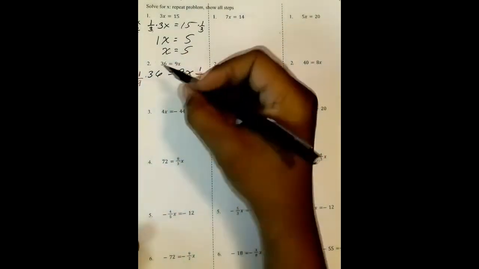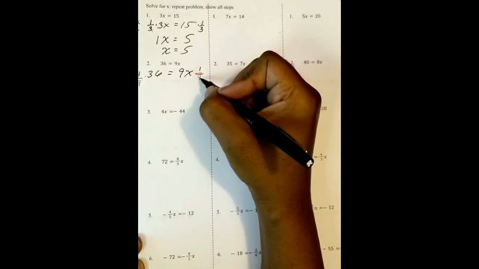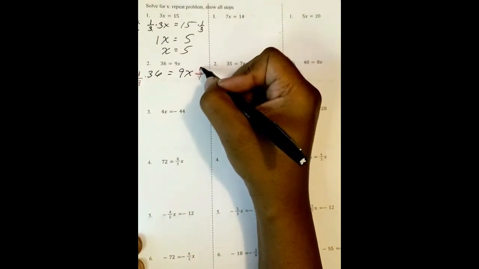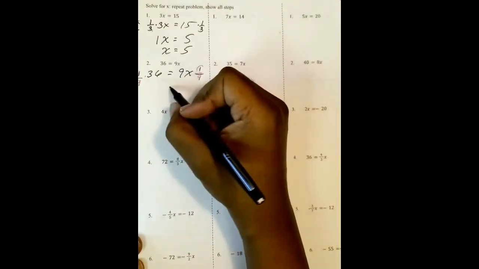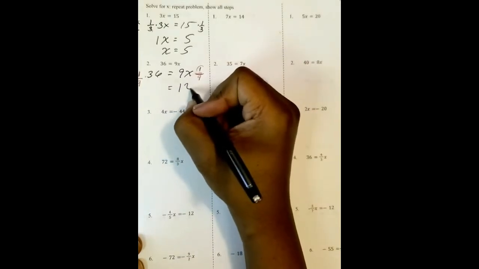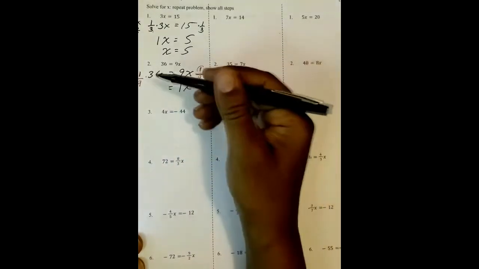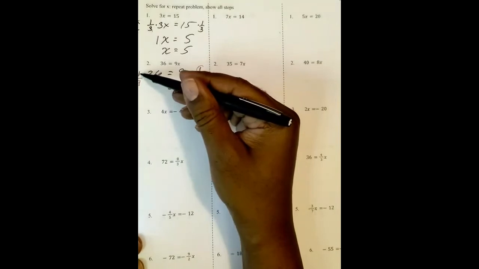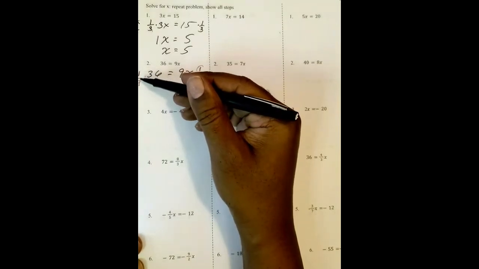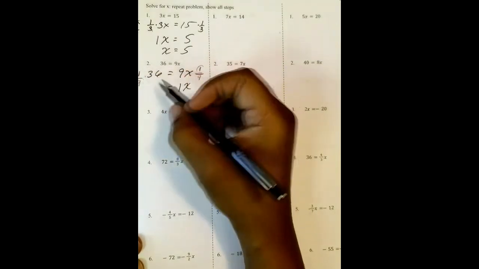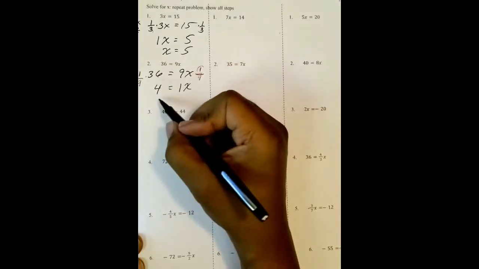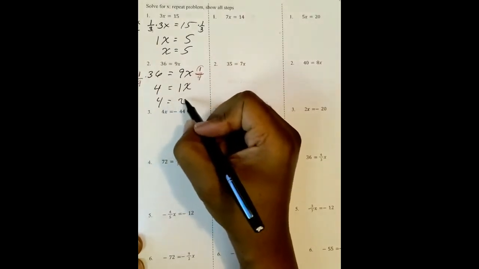So a multiplying 1 and a dividing 9 over here as well. So let's work this out. So 9 divided by 9 is 1. Multiplied with 1 is 1. So this ends up being a 1x. Now 36 times 1 is 36. And 36 divided by 9 is 4. So we get 4 here. So 4 is equal to x.